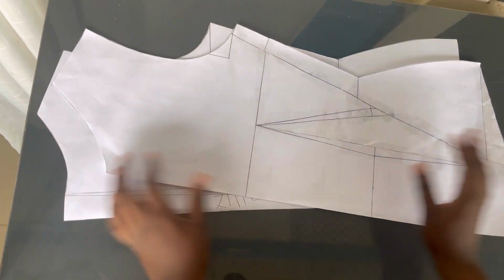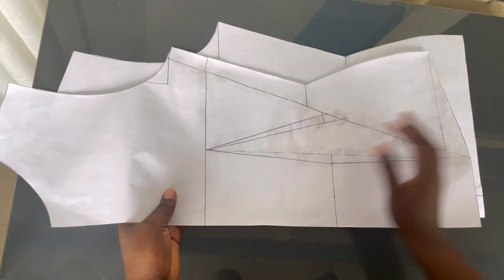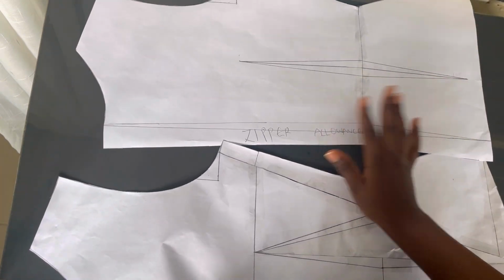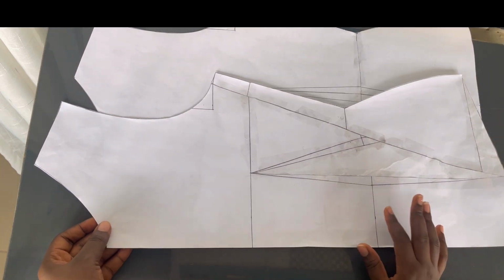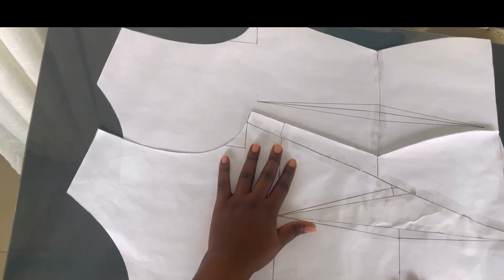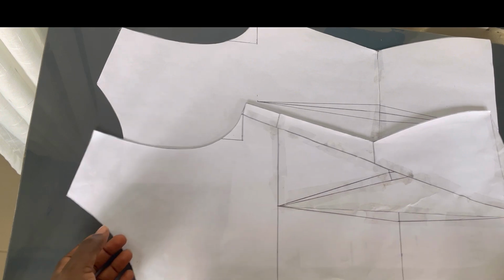So I have my patterns already drafted out here for the front and the back bodies. The tutorial for this pattern drafting has already been posted. It's the video right before this one on the channel. So if you would like to see the tutorial for that, please do well to check it out. I did not want to add that tutorial into this one so that this video doesn't get too long.